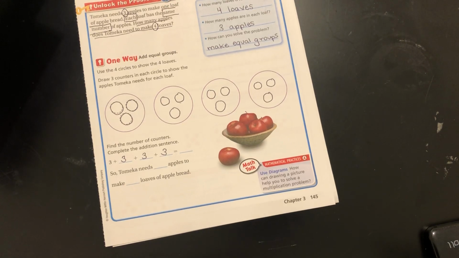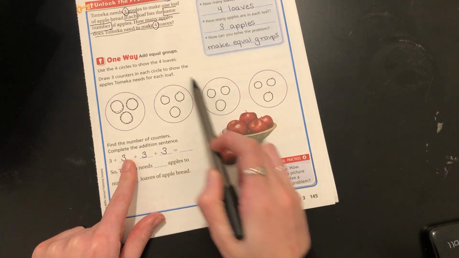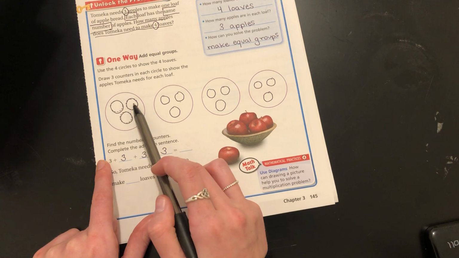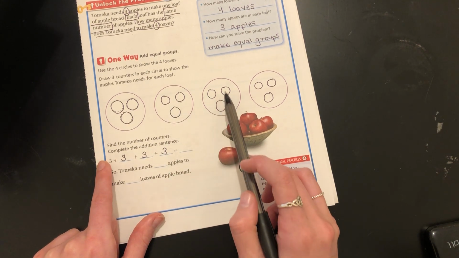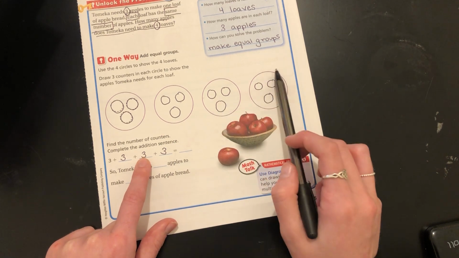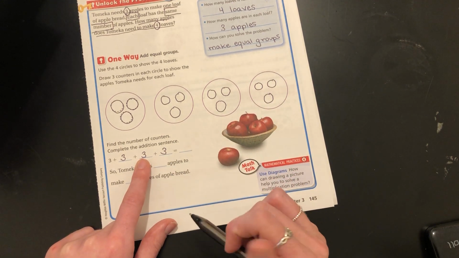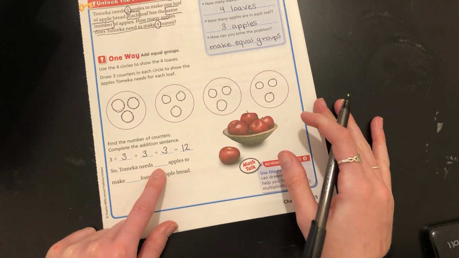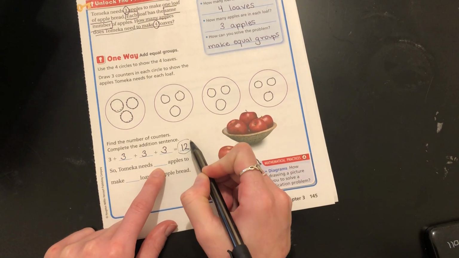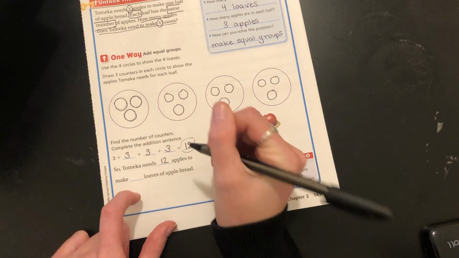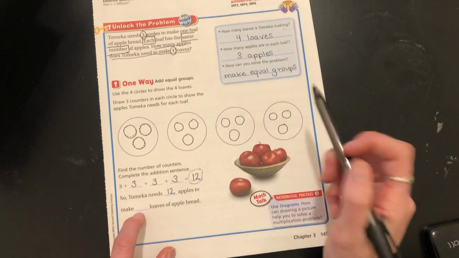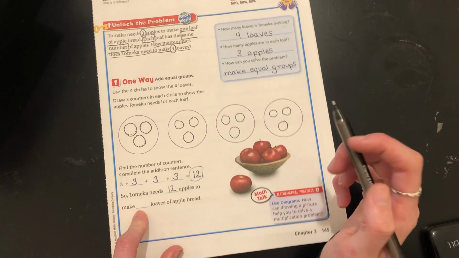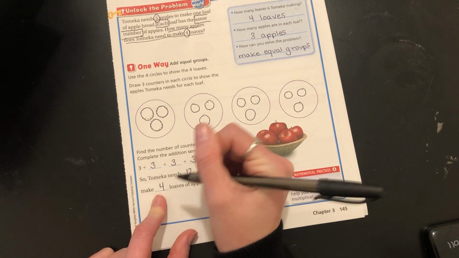So I know that 3 plus 3 is going to give me 6. Plus 3 more is going to give me 1, 2, 3, 4, 5, 6, 7, 8, 9. Plus 3 more, well, I know that 9 plus 3, 9, 10, 11, 12 is 12. So Tamika needs, well, this is our answer, so she needs 12 apples to make how many loaves? Well, when we broke down the problem up here, we circled 4 loaves, and we also wrote 4 loaves down here. So she's going to need 12 apples to make 4 loaves of apple bread.